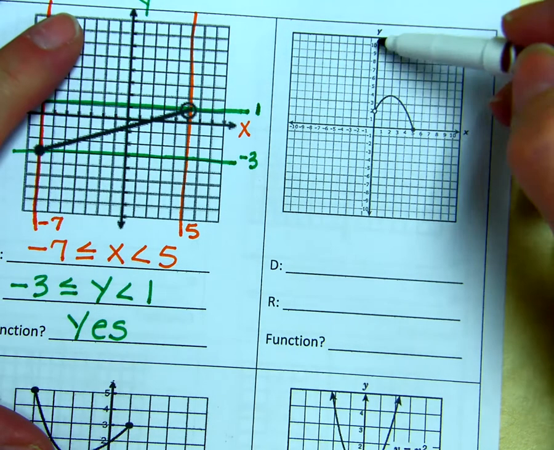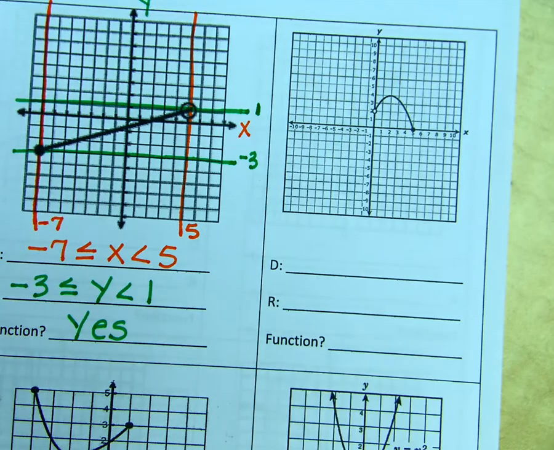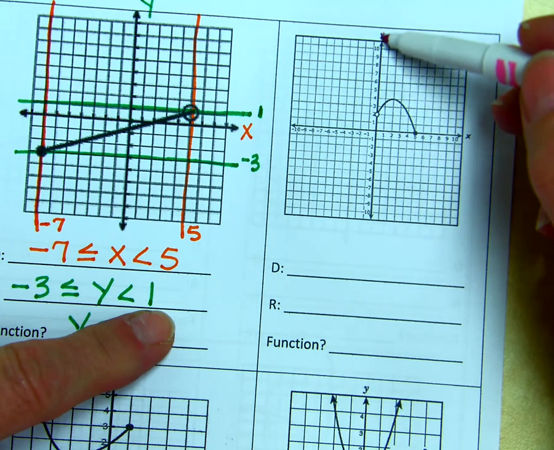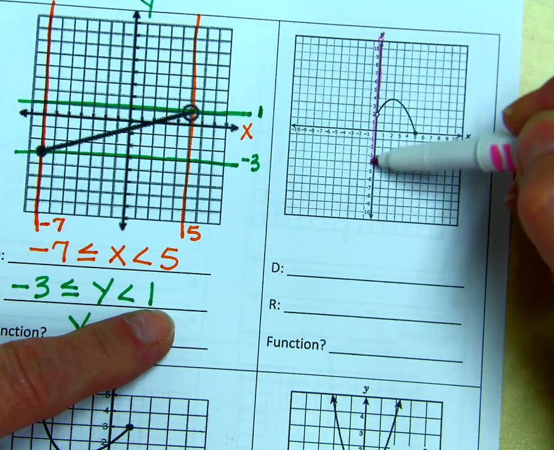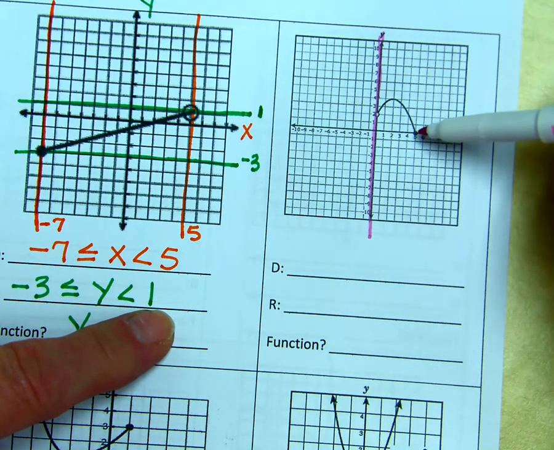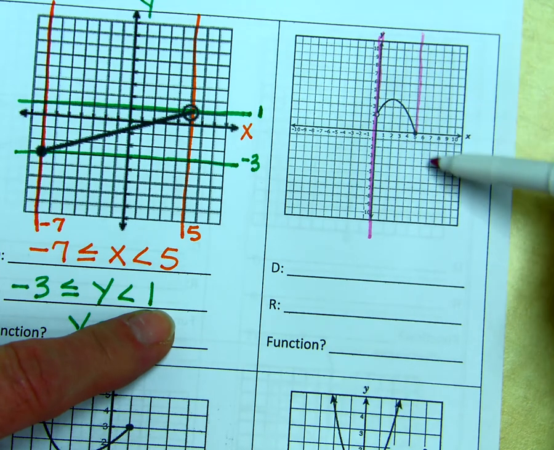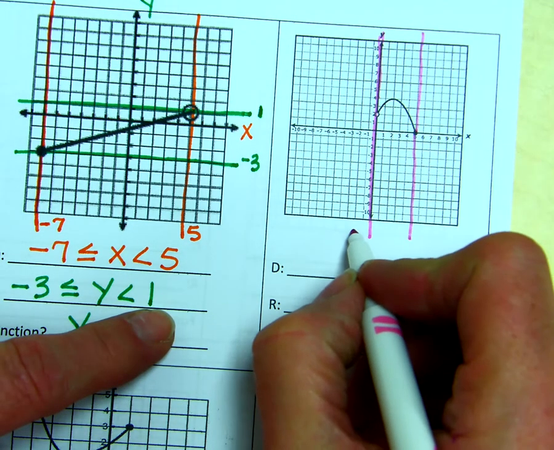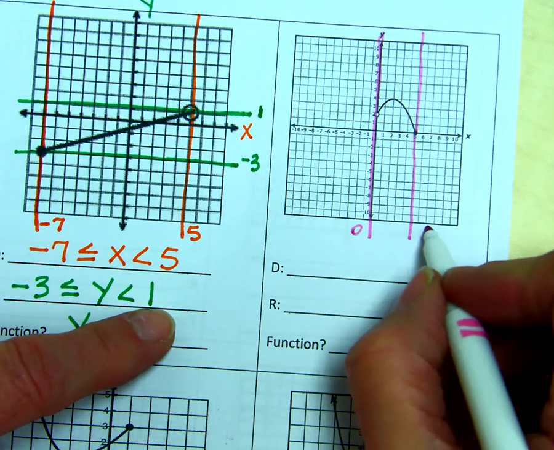So for the x values, for the left-hand side, we go through this open circle, and then on the right-hand side, it goes through this point here. So this is where x is 0, this is where x is 5.